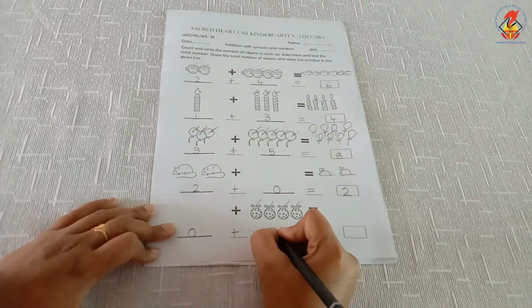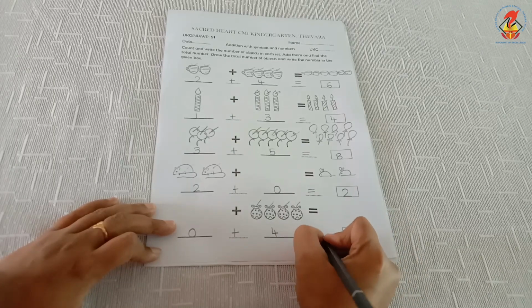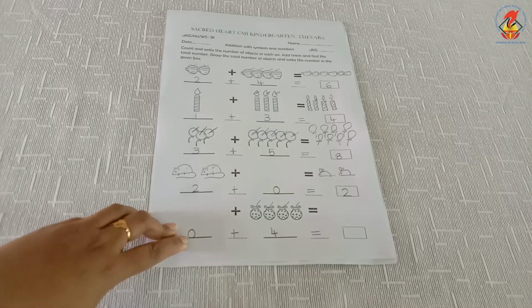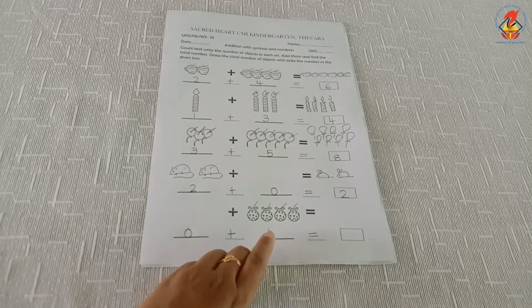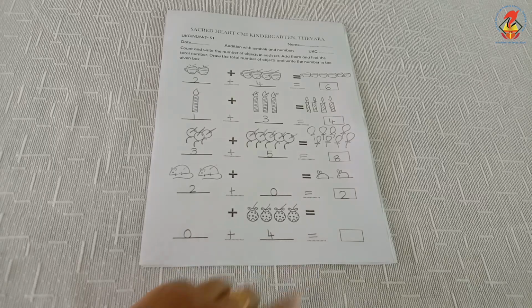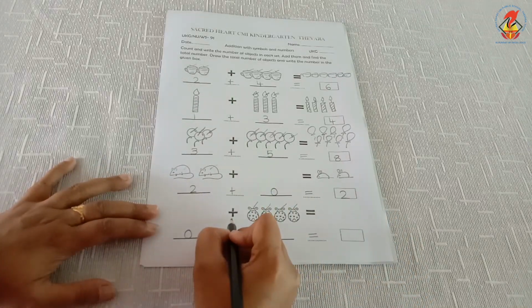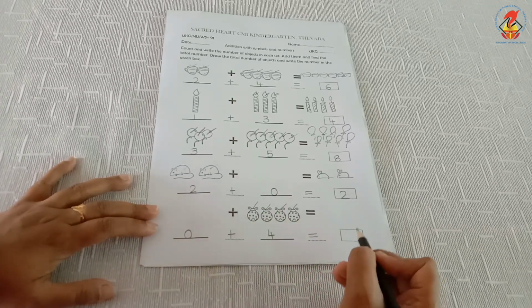So we write here 4. And then we put equals. So if 0 is added to any number, the total will be the same number. So it will be 0 plus 4 ladybugs equals 4.